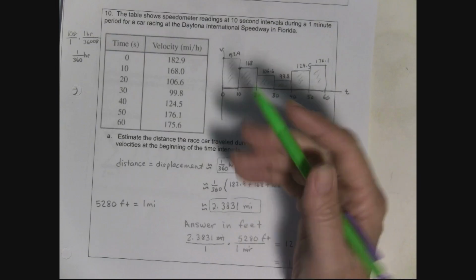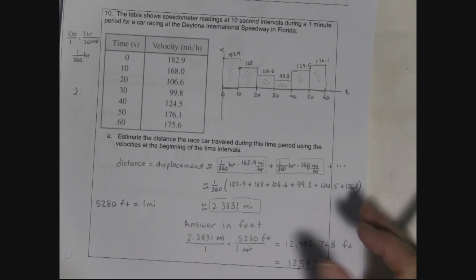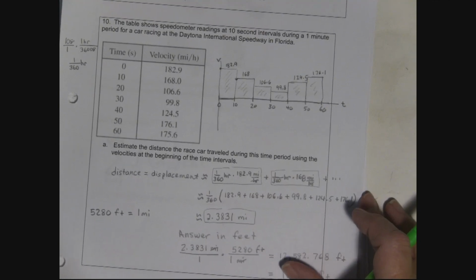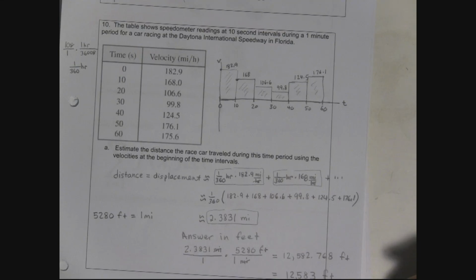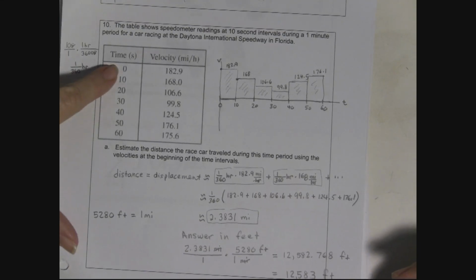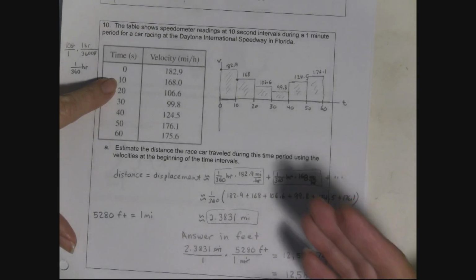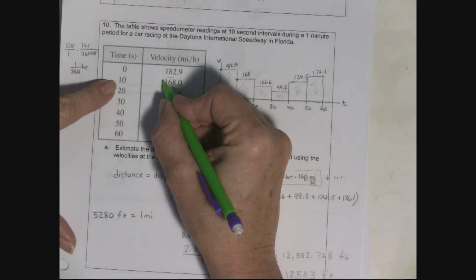So now they're wanting me to do a total underestimate. That's what they're wanting me to do here. And so what I'm going to do for a total underestimate is between each time interval, you want to use the smallest. So from 0 to 10, you want to use whichever one of those is the very smallest, which 168 is the very smallest.